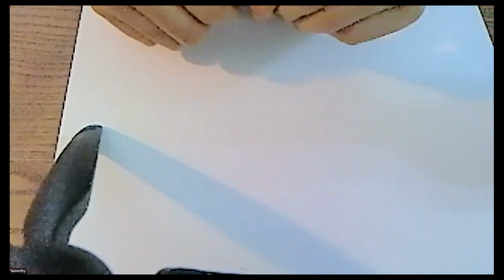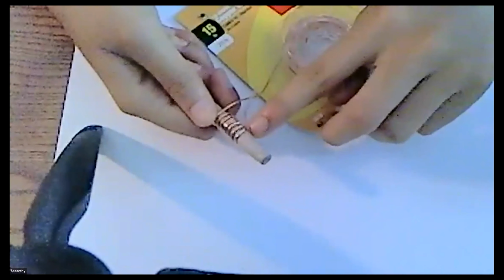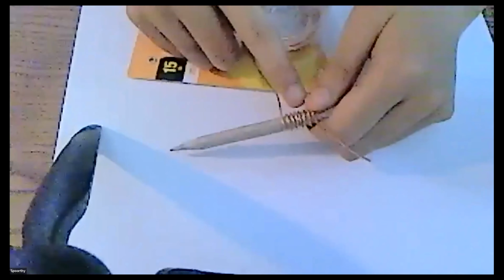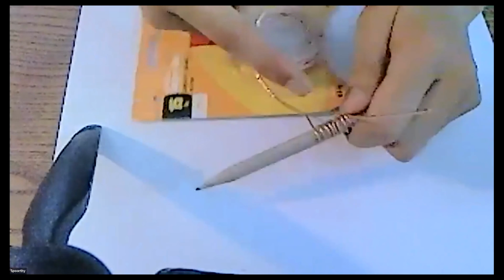The wire is very hard to turn. So you could also use tape, like you could tape it here, and then you don't have to hold it, because sometimes when you turn, they'll keep little sideways loops, which is bad.